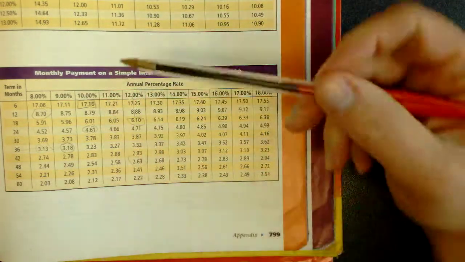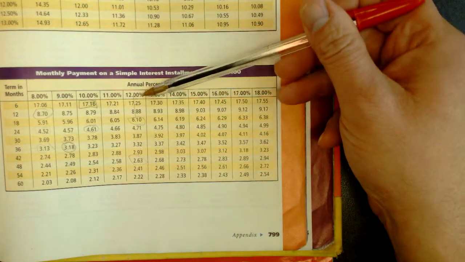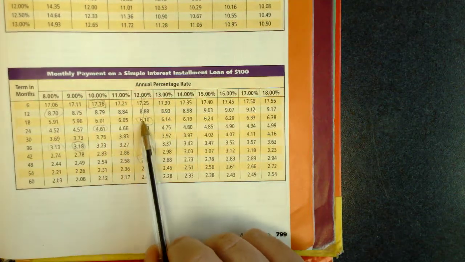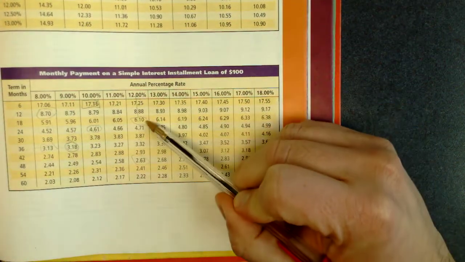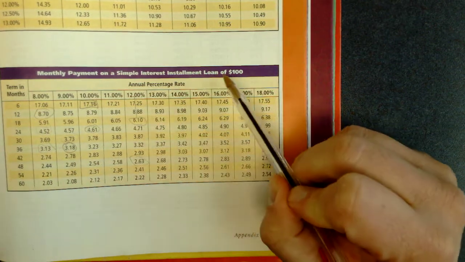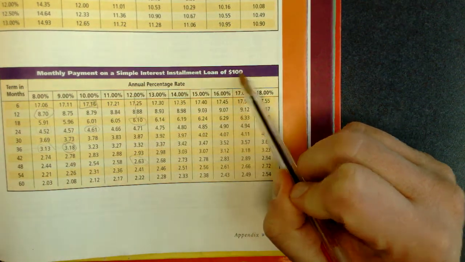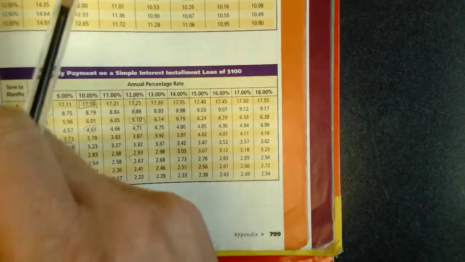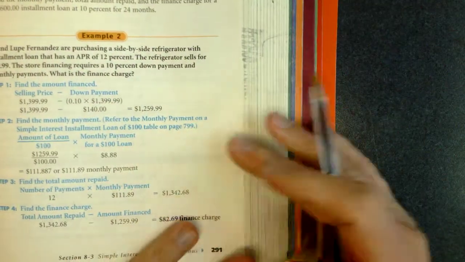So you can see there's some things written in here. Like, let's say the loan was for 12% and 18 months. When I come across from 18 months to 12%, I get 6.10. That represents $6.10. So for every $100 I would borrow on the loan, I'm going to pay back $6.10. So let's show you an example of how this works.